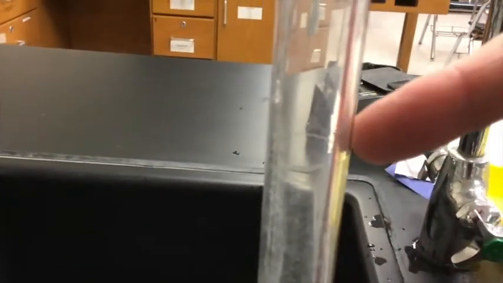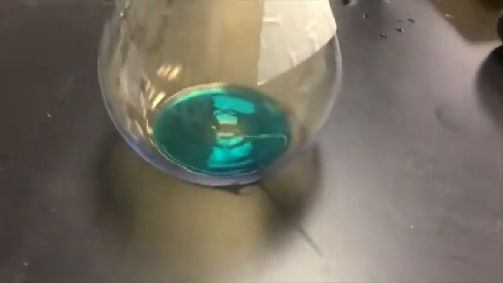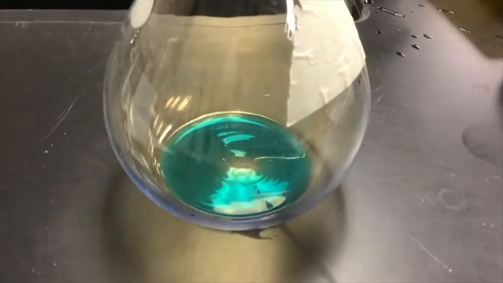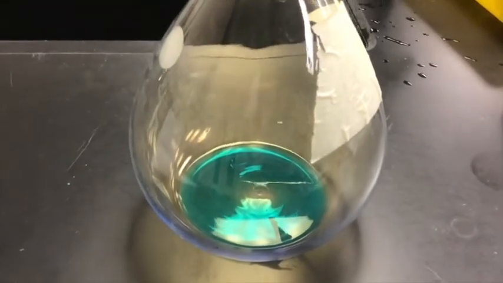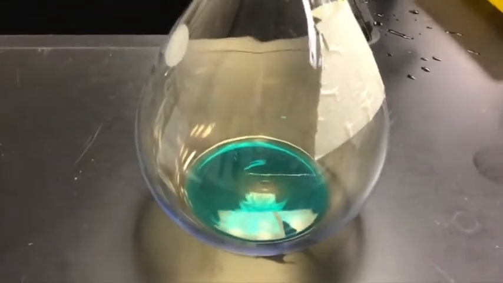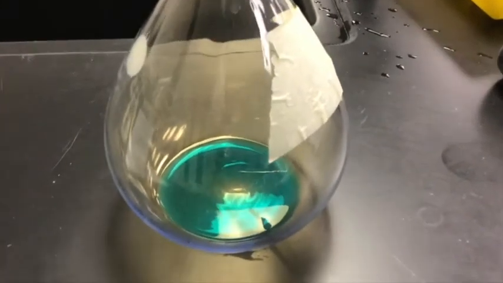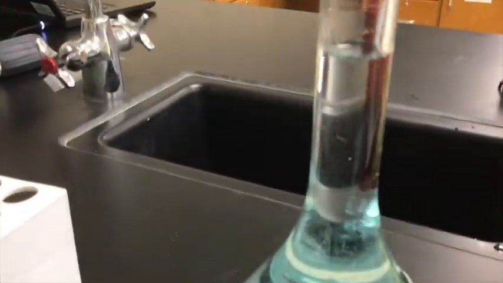And so now what we're going to do is take this and just add in water until we get up to our line, because remember, the whole point of a volumetric flask is that there is only one line that's there. And when I do that, I then know that I have 1 liter of this particular solution. And I'll do that now. So I have added in a bunch of water to our solution and diluted the heck out of it.